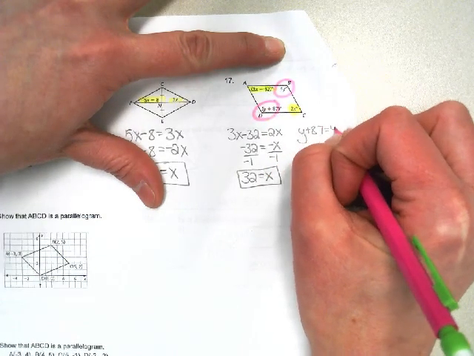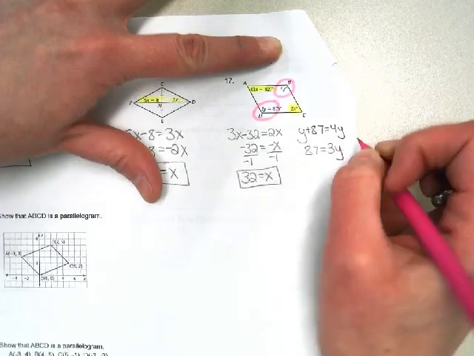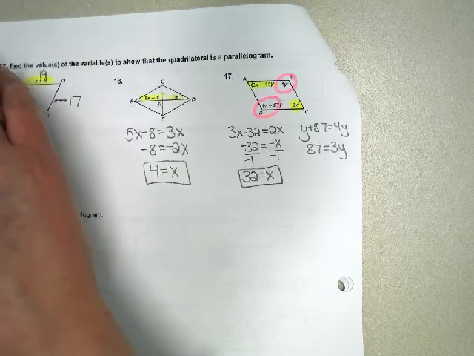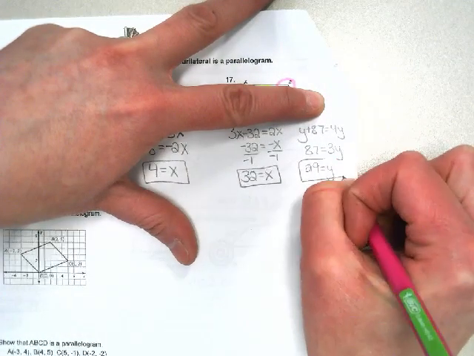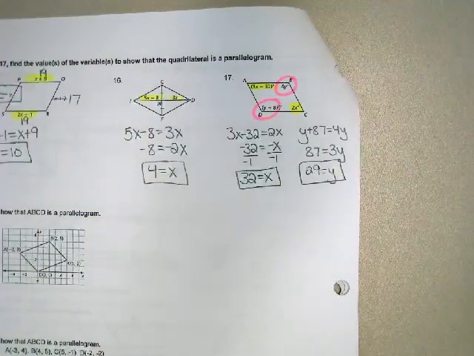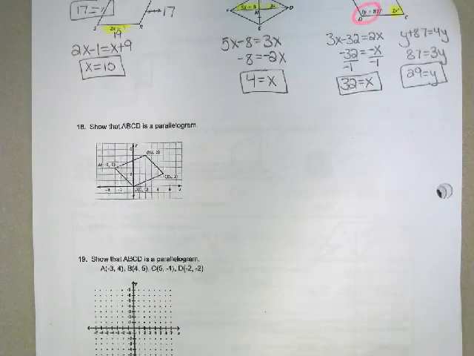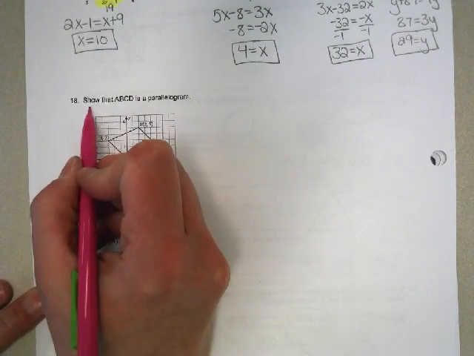I'm going to take my B and go opposite. And so then if I make my equation, if I subtract my Y, 87 divided by 3, I don't know that off the top of my head, is 29. And then I'm done. Okay? All right, so those are just doing your calculations.